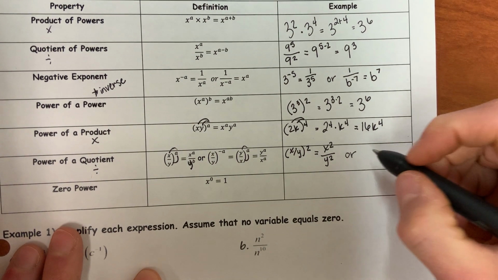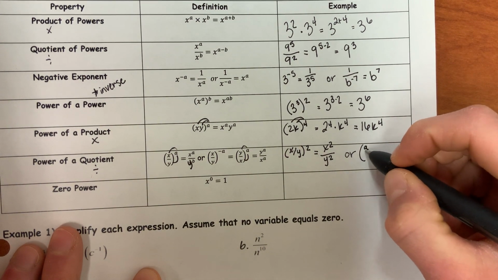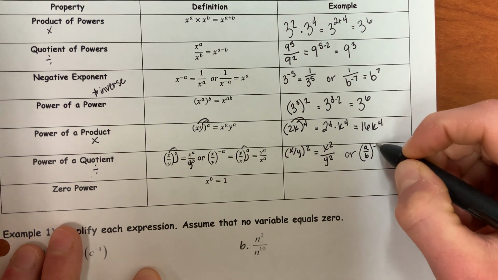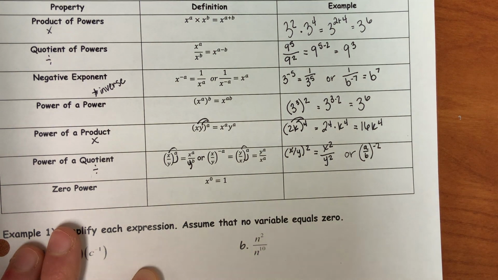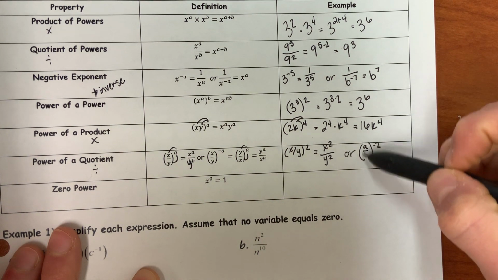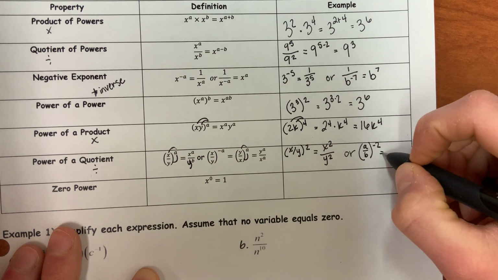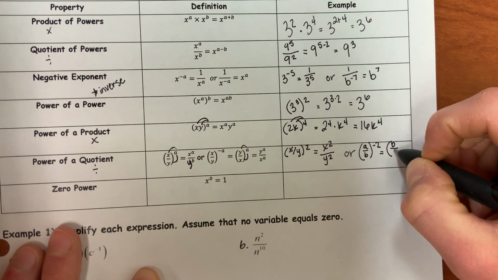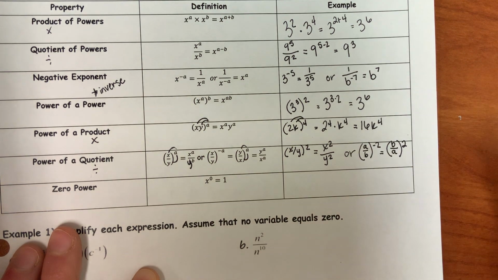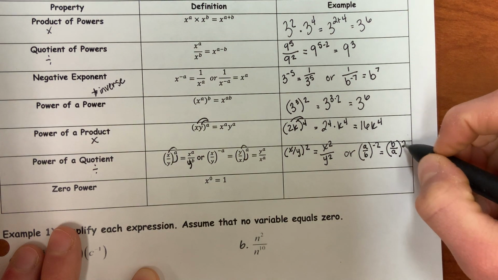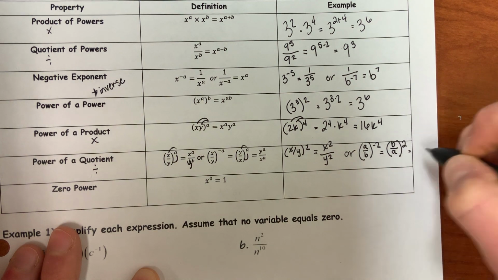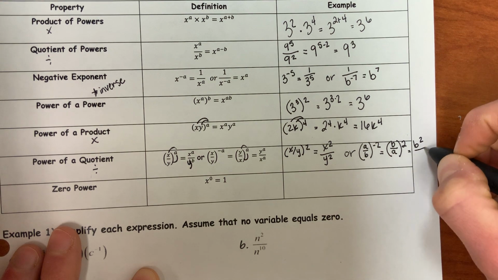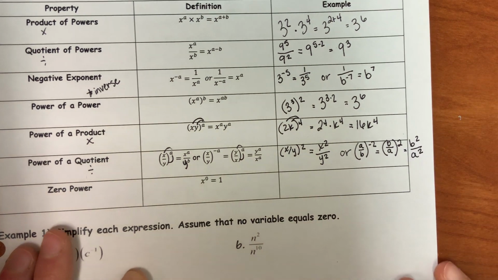Pretend I have a over b to the power of negative 2. Okay, this negative means I need to turn this fraction upside down. So this just equals b over a to the power of positive 2. And I'm going to distribute that 2 to both the b and the a. So b squared over a squared.